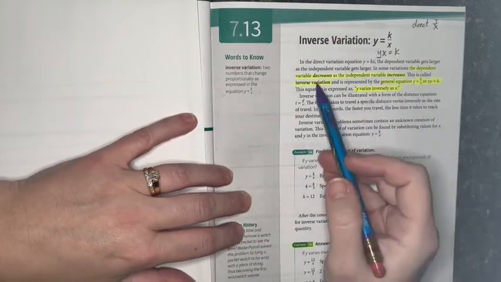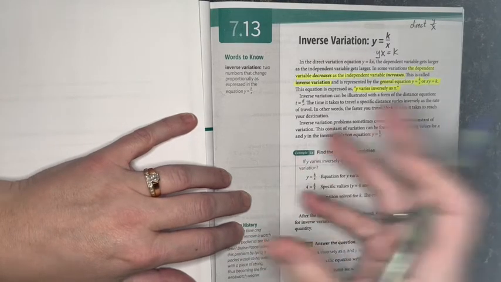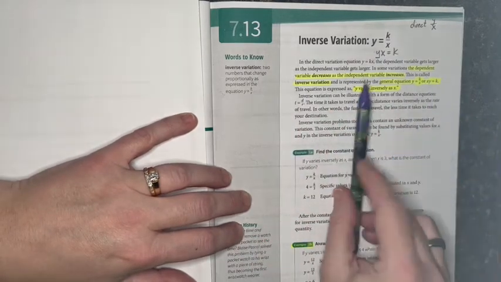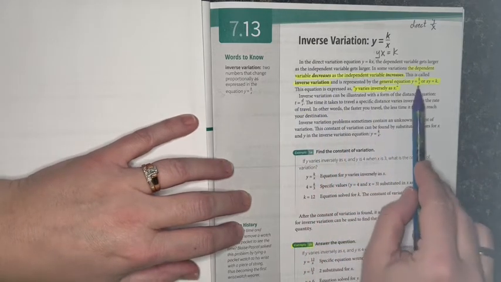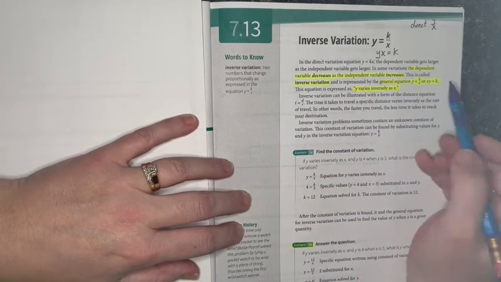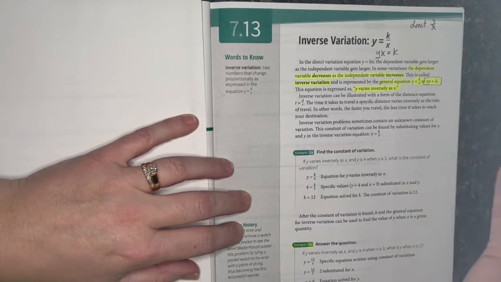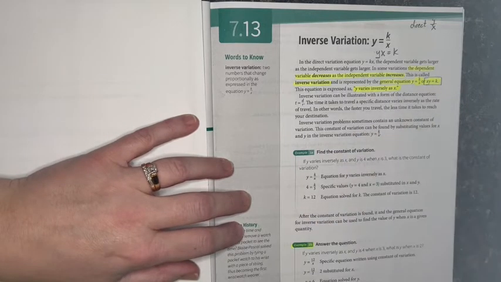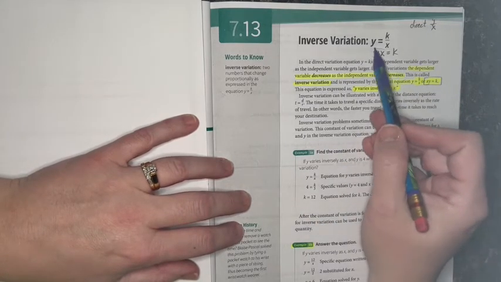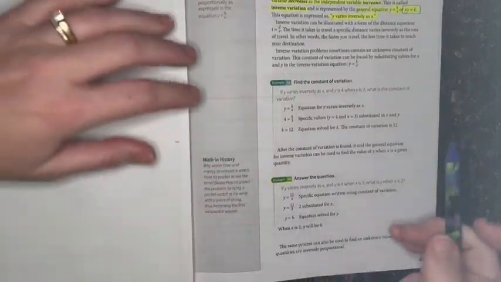So the dependent variable decreases as the independent variable increases. That's the difference here. And this is called an inverse variation. It's represented by y equals k over x, or x times y equals k. This is the version that we're going to use. Y varies inversely as x. When you read that, you should be writing this. Okay? So let's take a look at these equations.